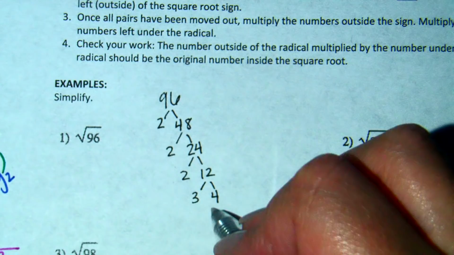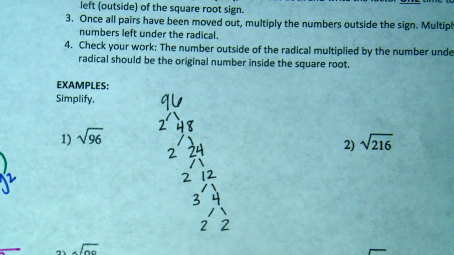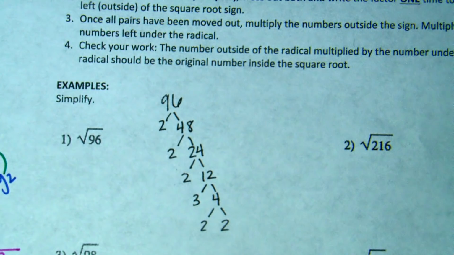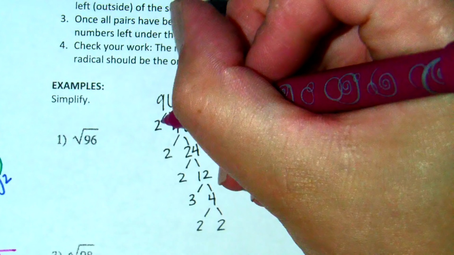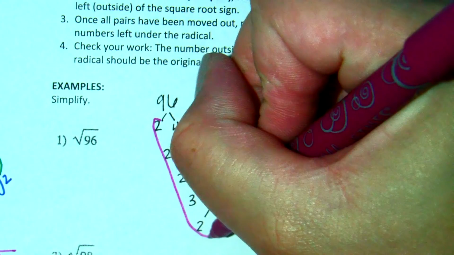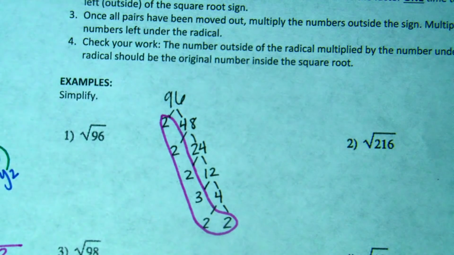And 4 can be broken down into 2 and 2. We want to do this until we run out of everything. So I know now, and I'm going to use my magenta colored pen, that all of these numbers multiplied together give me 96: 2 times 2 times 2 times 3 times 2 times 2.